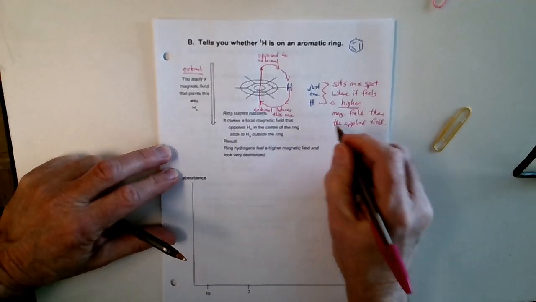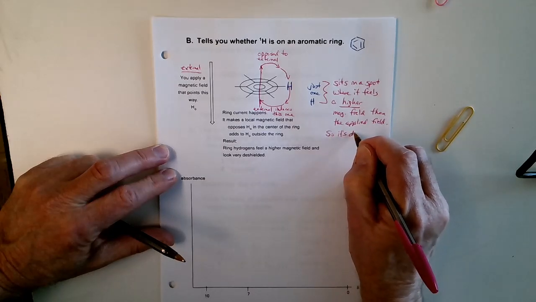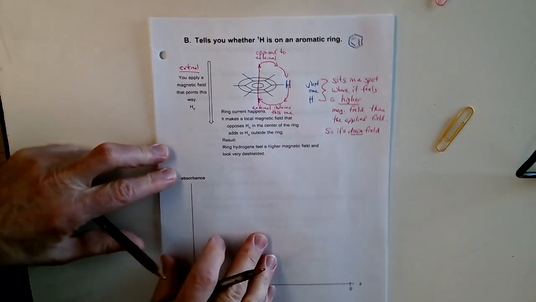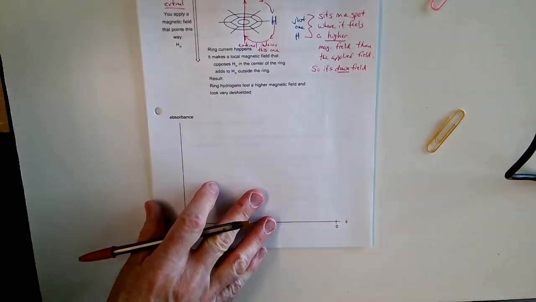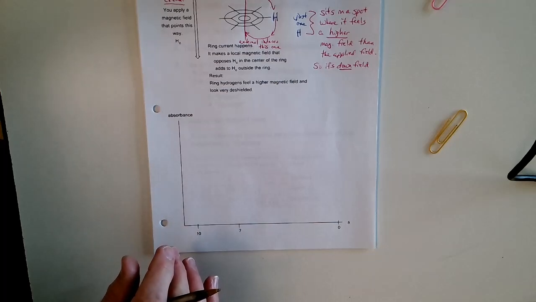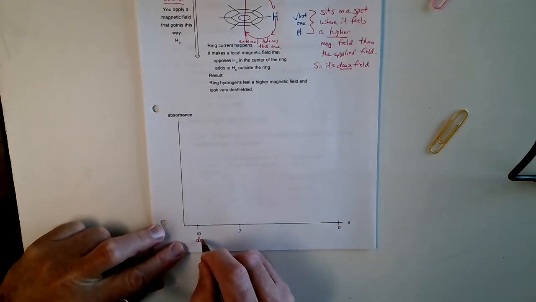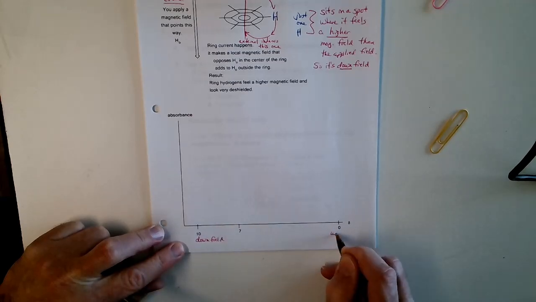Okay? So that means it's now going to be definitely downfield. And here's just a quick little opportunity to refer that term to the spectrum itself. Remember, downfield means left. Upfield means right.